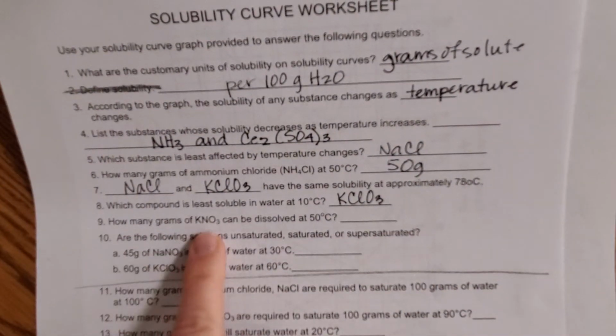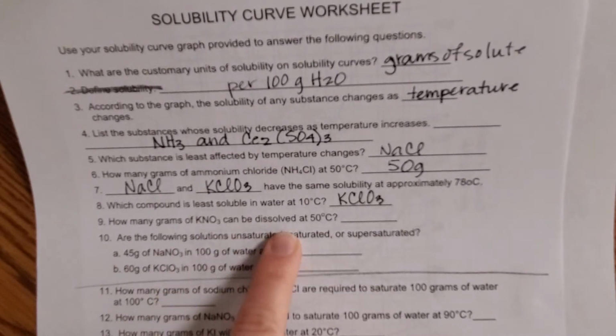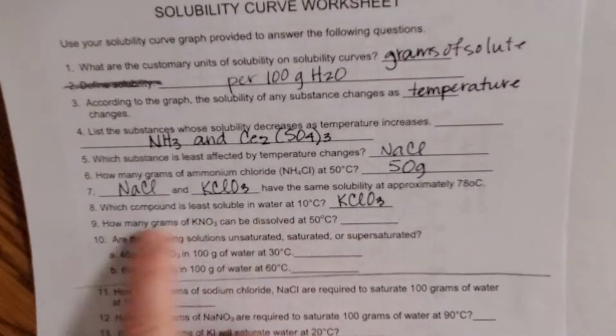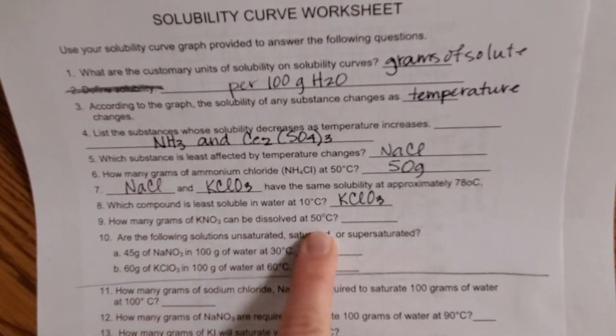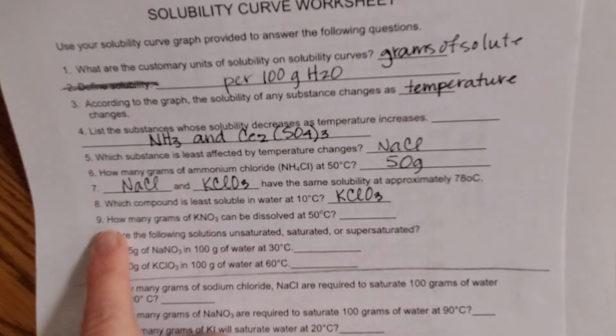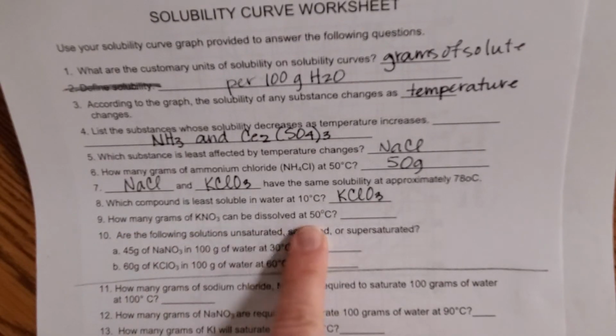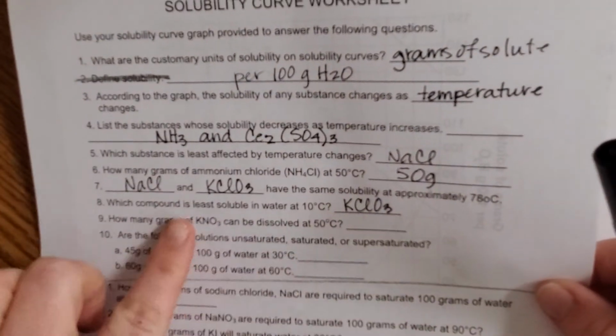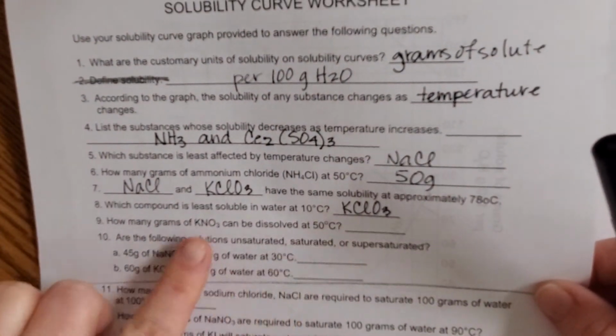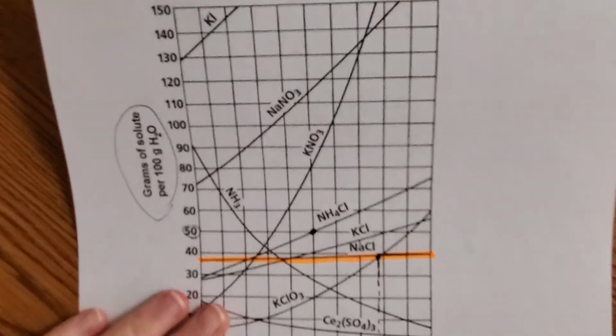How many grams of potassium nitrate can be dissolved at 50 degrees? Now, this is what mostly your questions are like on the part of this worksheet you're going to be doing on your own. So make sure you pay attention to this. So we're going to see where those two lines cross, 50 degrees and potassium nitrate.